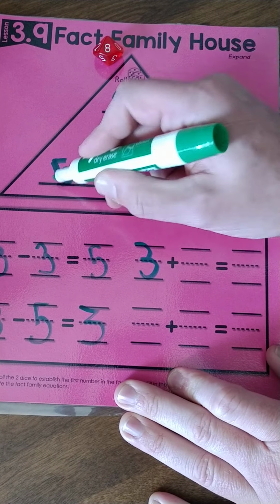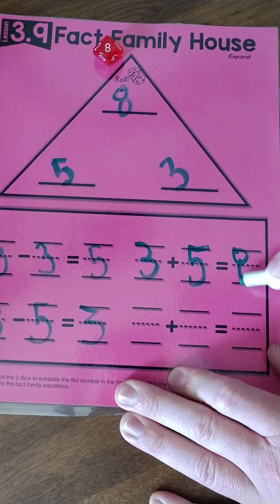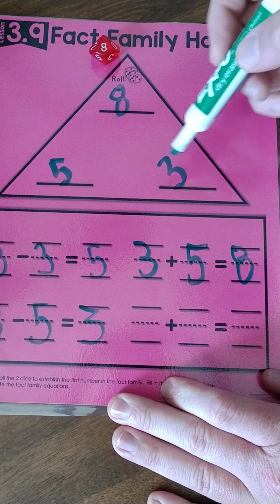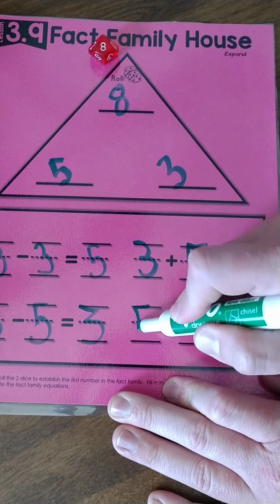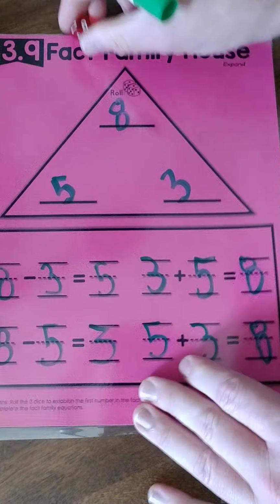And then we'll start down here. 3 plus 5, because we always want to end at the biggest number when we add, equals 8. It depends on the numbers. And then we can do the opposite way. 5 plus 3 equals 8.